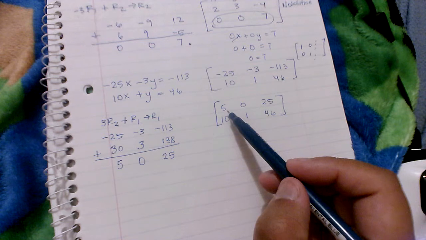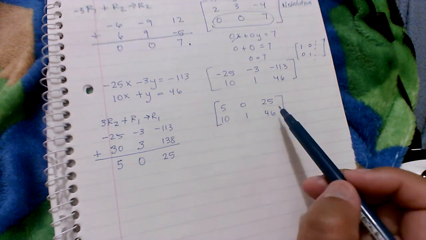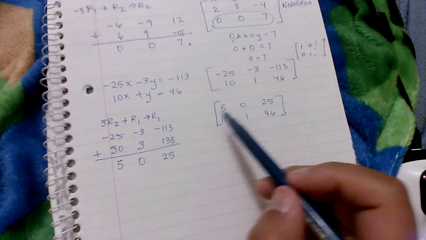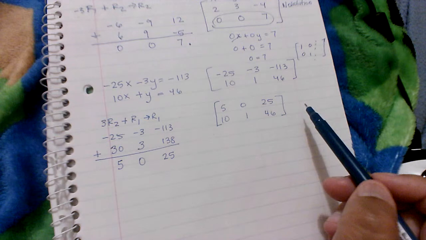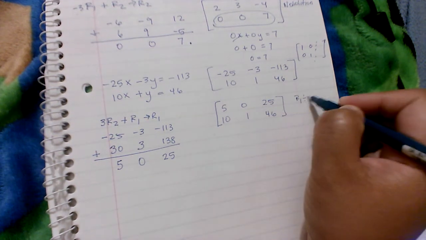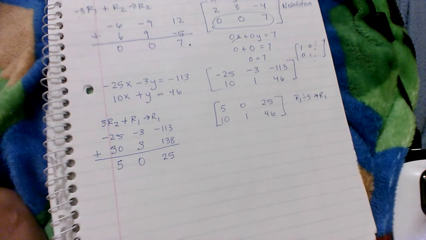I don't have this being a 1, but now when I look at my numbers, 5 and 25 are better numbers for division. So I could go ahead and say divide my first row by 5 and make that my new row 1. So I could say row 1 divided by 5 is now going to be my row 1 values.